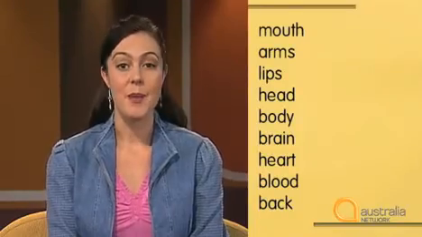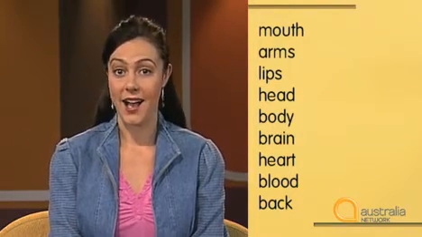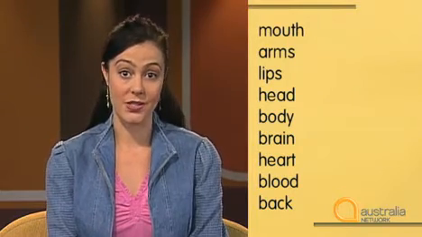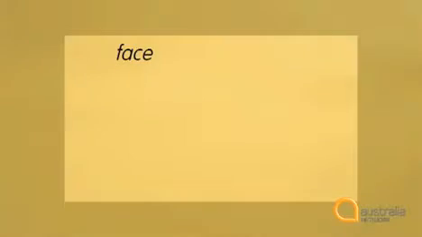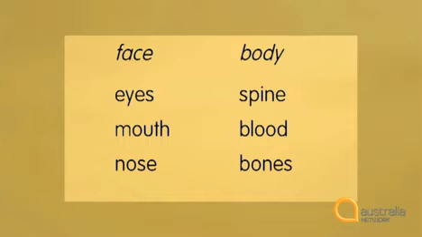He uses the words mouth, arms, lips, head, body, brain, heart, blood, and back. These all refer to parts of the body that you might want to describe, so it's important to know them. The easiest way to remember large families of words like these is to have a system. You should organise the words by association. For example, you could begin with the face and remember all the words that relate to the face: eyes, mouth, nose. Then you could work on the body and all the words that go with it: spine, blood, bones. And then you can do this for the head, the legs, the arms.